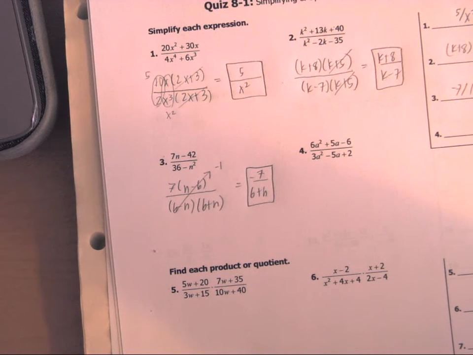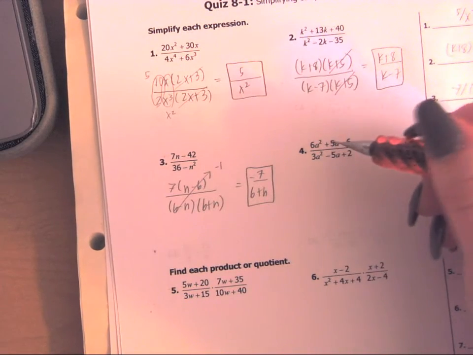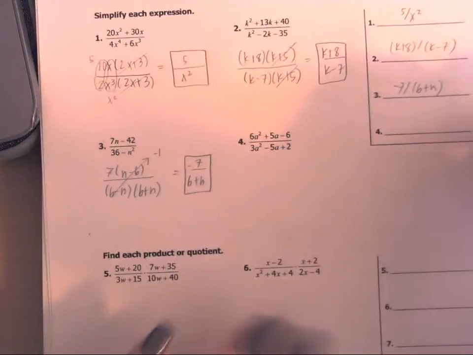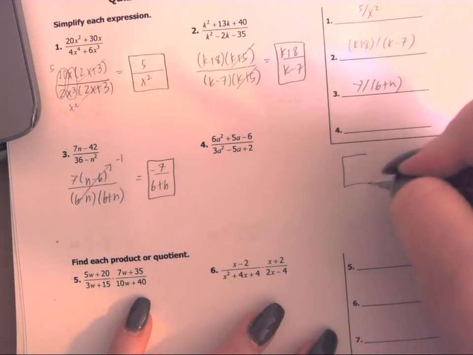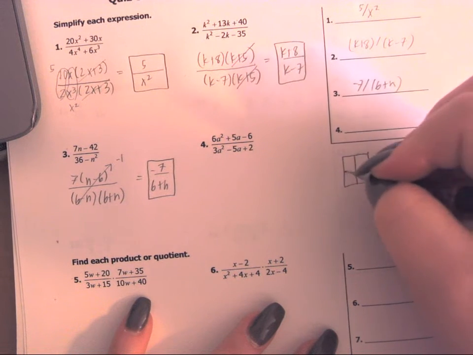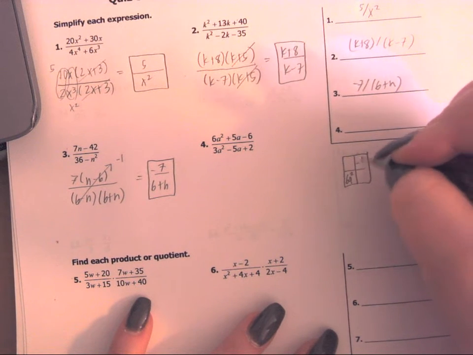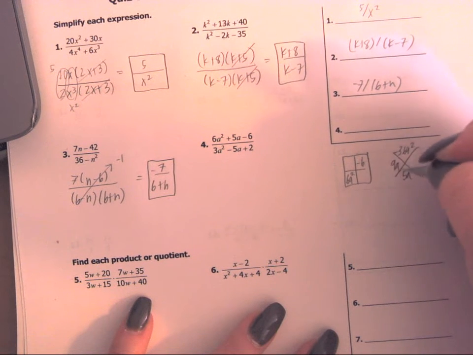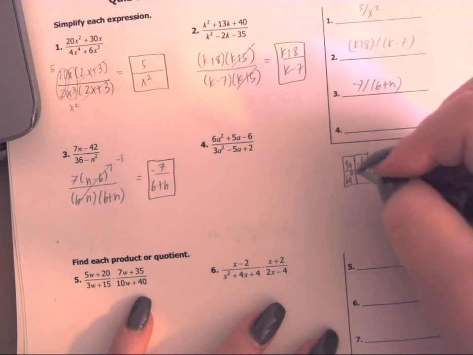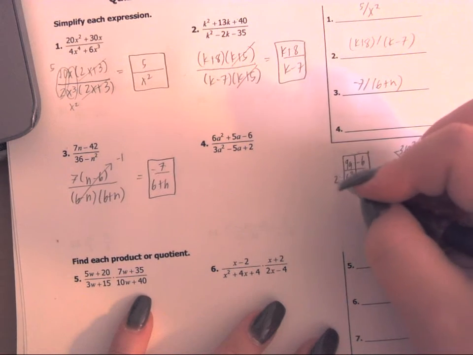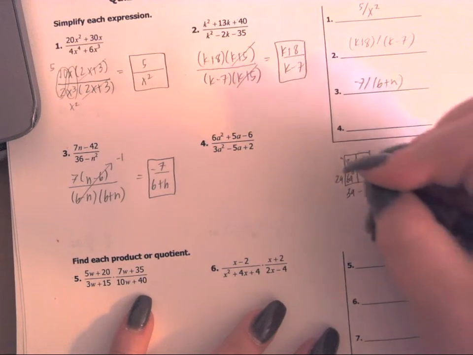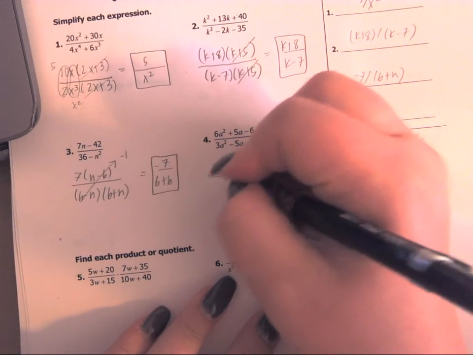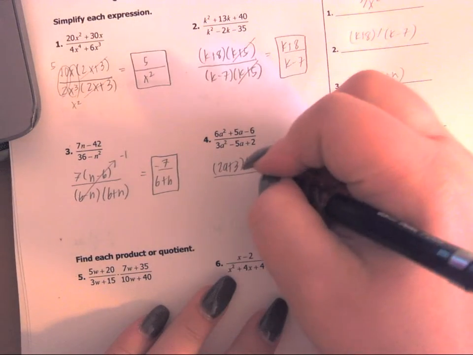And then for these ones, there is no number that goes into 6, 5, and 6, so you have to use your area model and diamond. I'm going to do that over here. So 6a squared's here, negative 6 here, you get negative 36a squared, 5a, so that's 9a and negative 4a. And then this is 2a, 3a, and negative 2 plus 3. So the top factors to 2a plus 3, and then 3a minus 2.